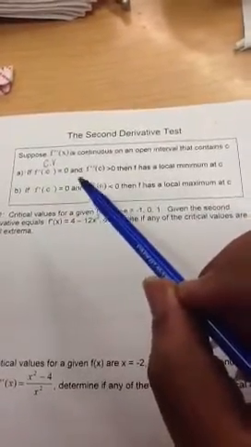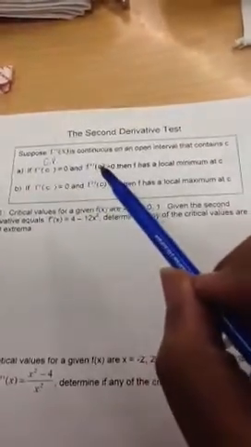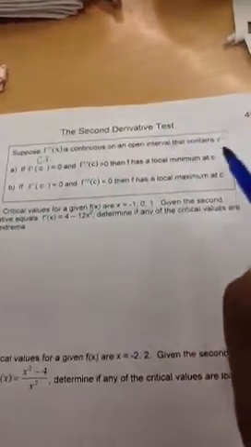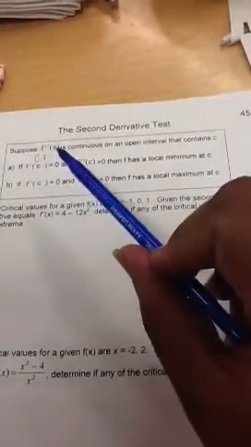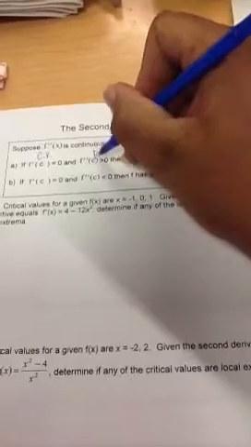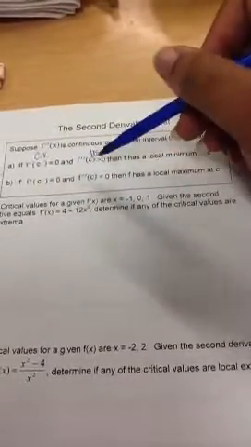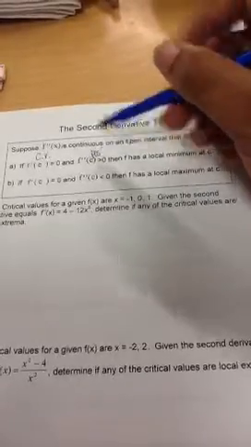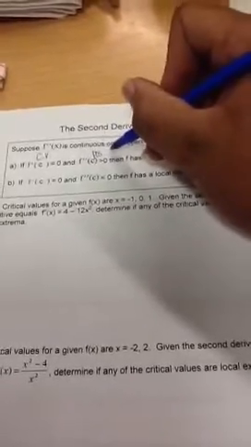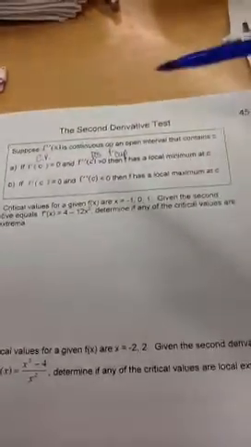So that means that c is a critical value there, and f double prime of c. So if I take that same c value and plug it into the second derivative, if it's greater than 0, I know that it's positive. Well, what does it mean for f double prime to be positive? Well, that means that the function is concave up. Remember all of that we discussed.